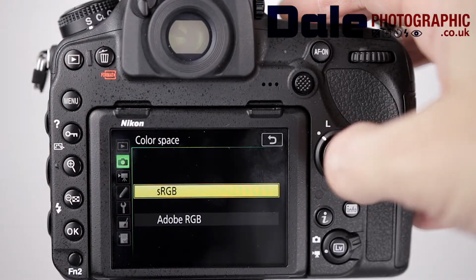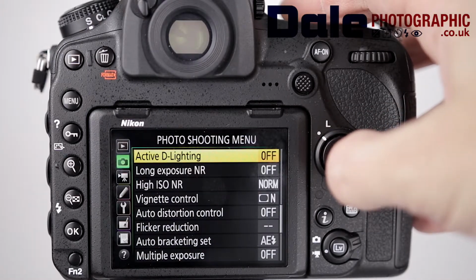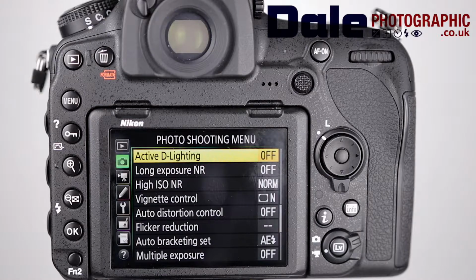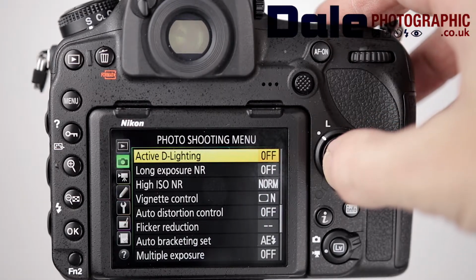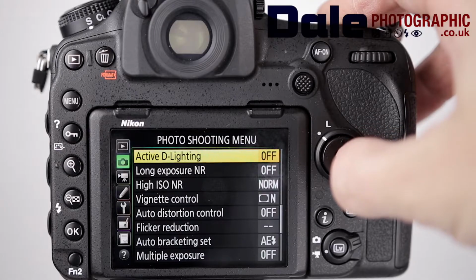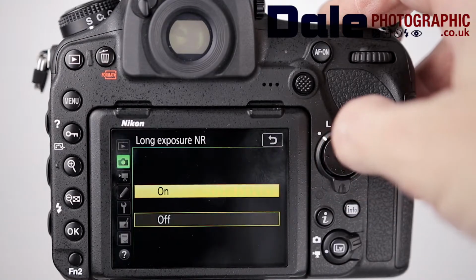Colour space, sRGB, I'll put it on Adobe RGB. Active D-Lighting, that tries to enhance and lift the shadows. It's personal preference whether you want it on. If you're a JPEG shooter, it might be a good thing to put on, but if you're a RAW shooter, there's no point. Long exposure noise reduction should be on.